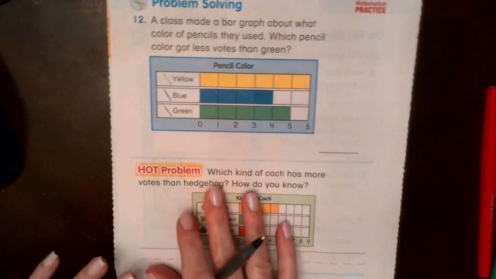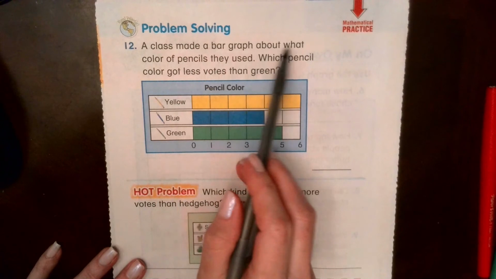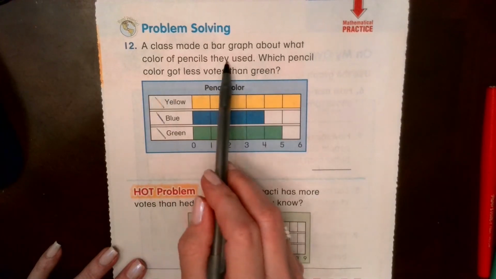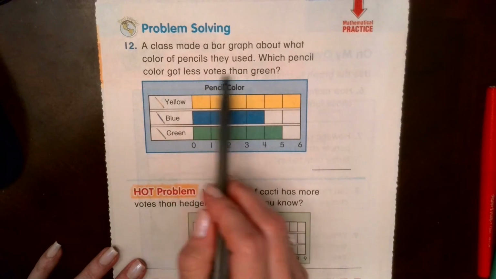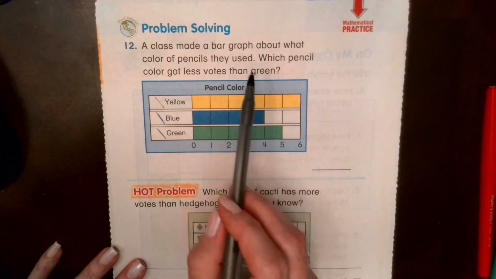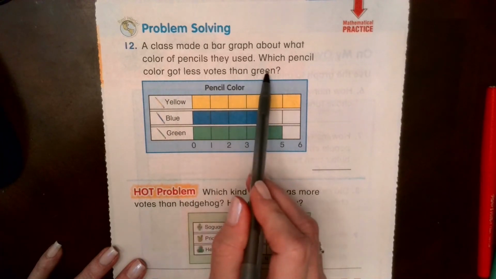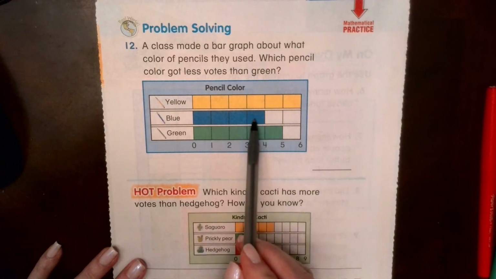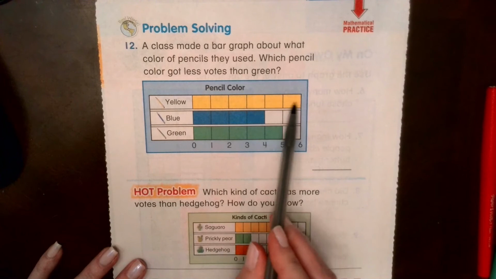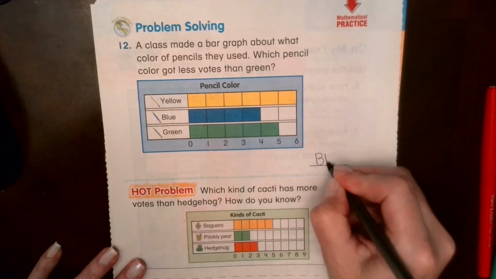All right, number 12, for problem solving. A class made a bar graph about what color of pencils they used. Which pencil color got less votes than green? Ooh, comparisons. We're going to compare less votes than green. So here's green. Which one is less than green? That's right, blue is less. It can't be yellow because yellow has more. So let's write blue on the line.